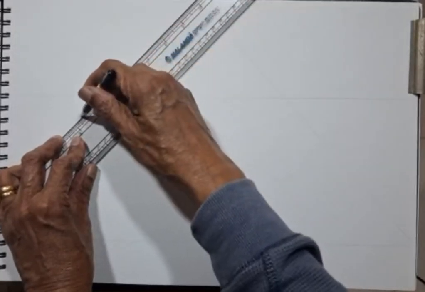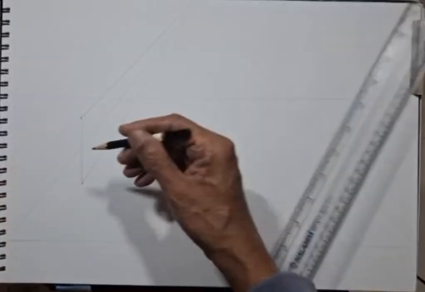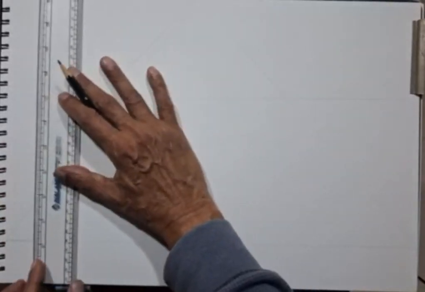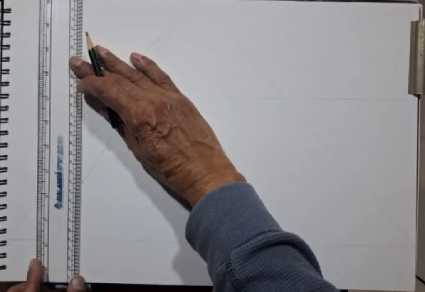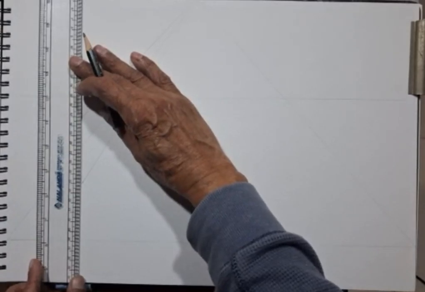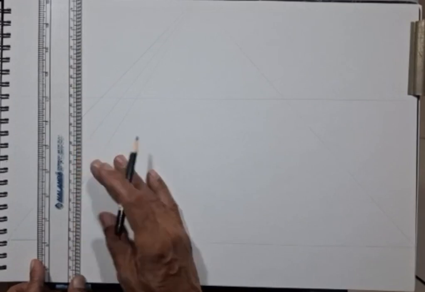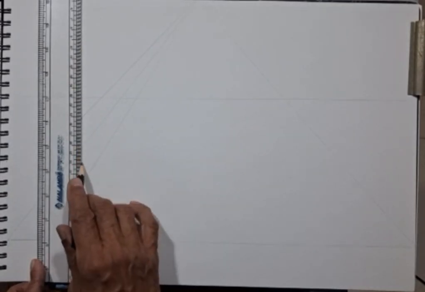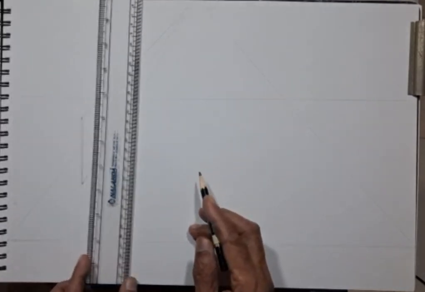If what I'm doing doesn't make sense, stop me. Till then, let me keep going.